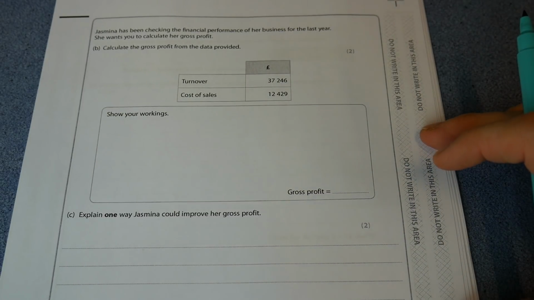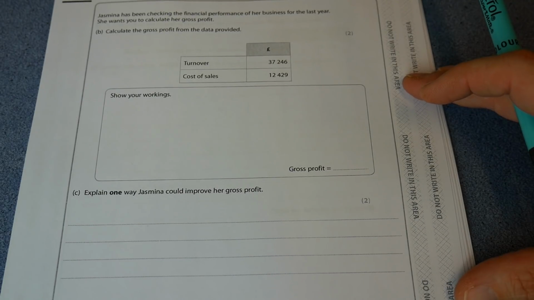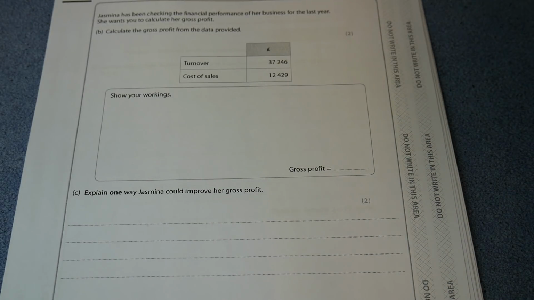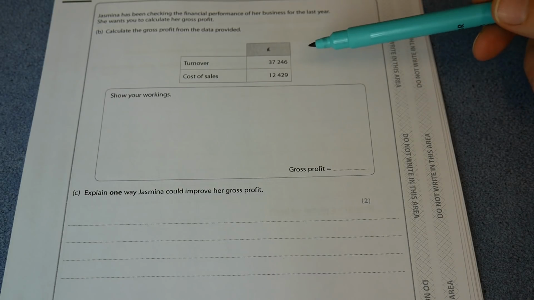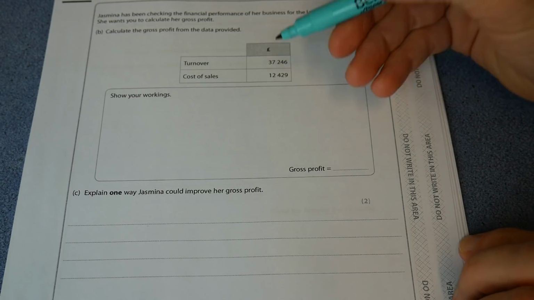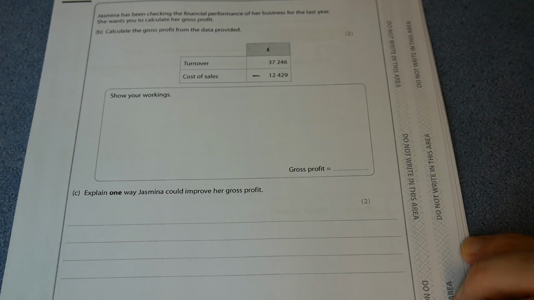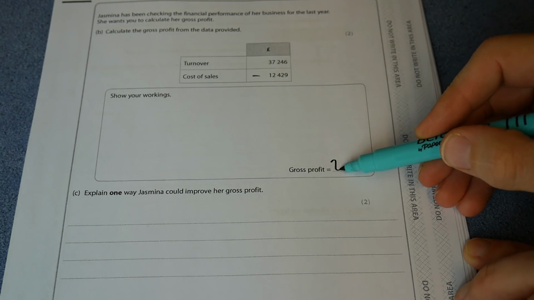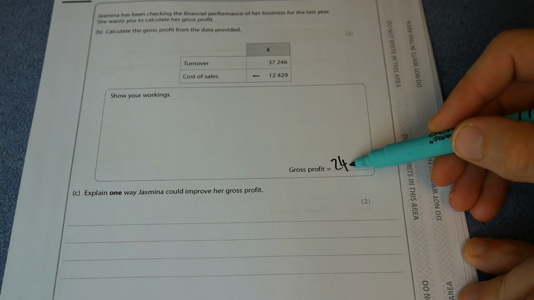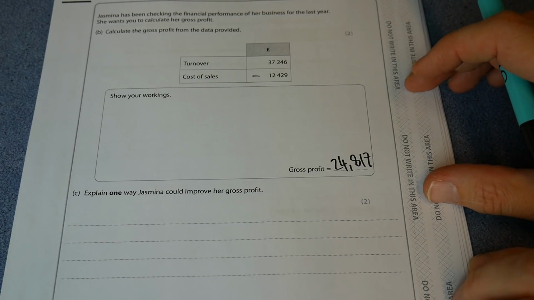So Jasmina has been checking the financial performance of the business for the last year. She wants you to calculate her gross profit. So we can see we've got turnover and we've got cost of sales. Well, this is nice and straightforward because all we've got to do is subtract that from our turnover there, okay? And turnover minus cost of sales, well, that would give us £24,817, okay? So lovely stuff.